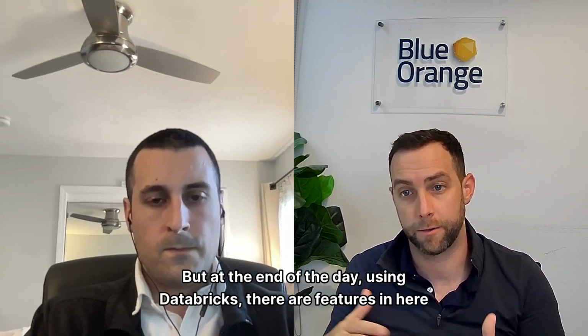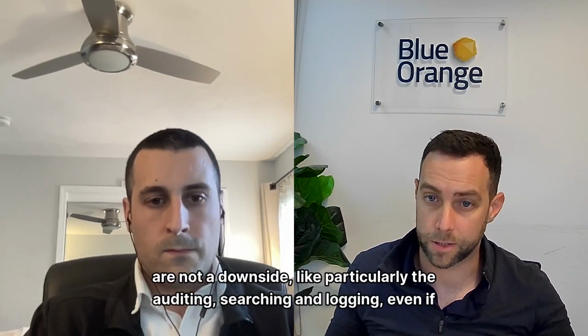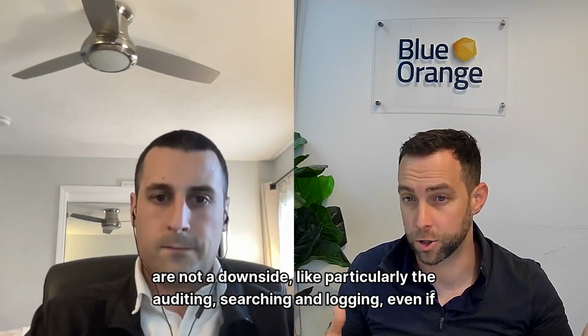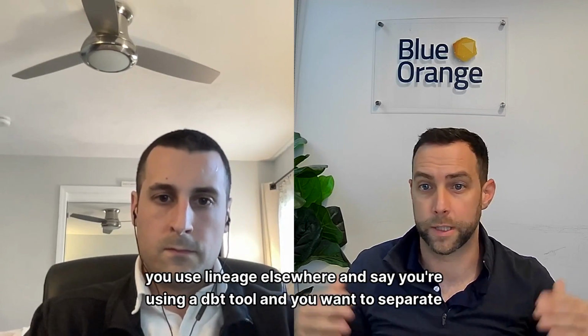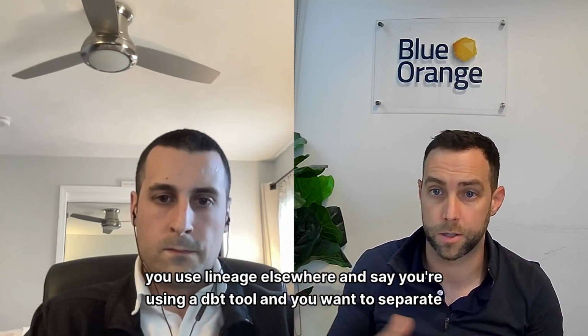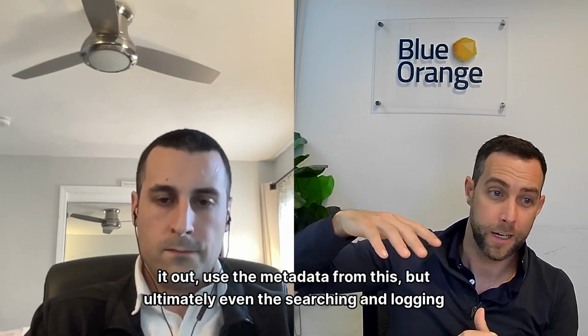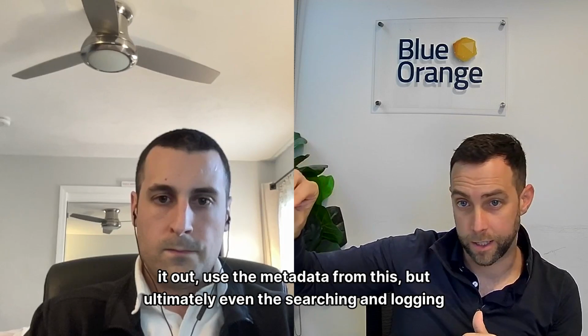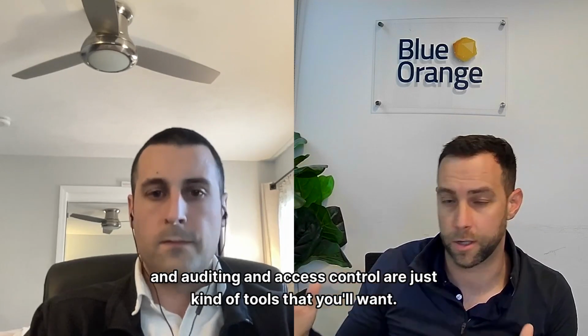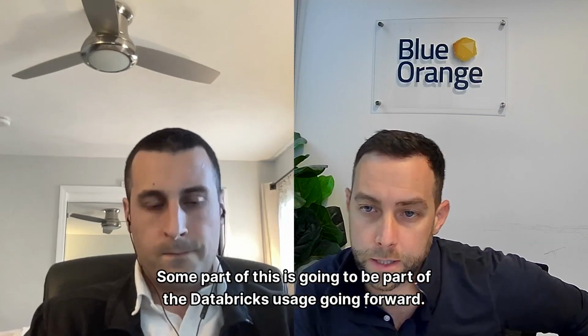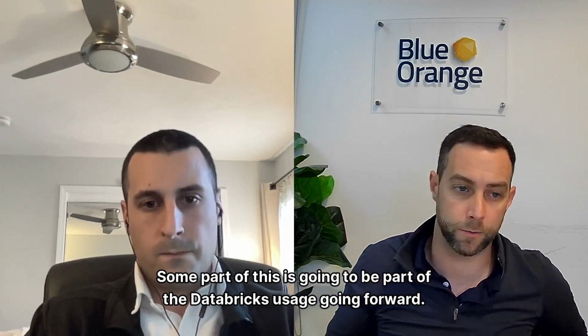using Databricks, there are features in here that are not a downside, particularly the auditing, searching, and logging. Even if you use lineage elsewhere, and say you're using a DBT tool and you want to separate it out, use the metadata from this. But ultimately, even the searching and logging and auditing and access control are just going to be tools that you'll want. Some part of this is going to be part of the Databricks usage going forward.